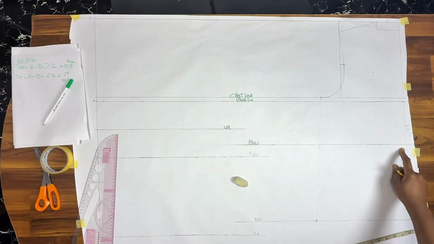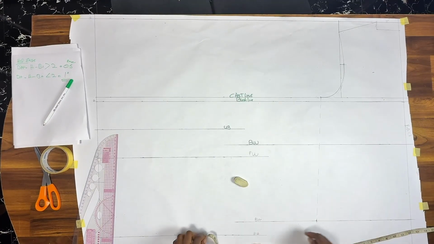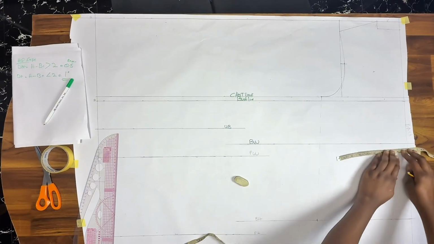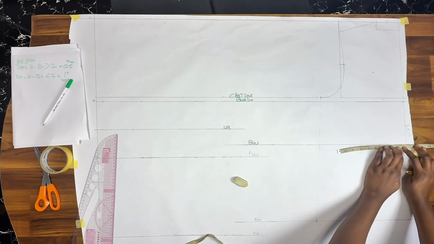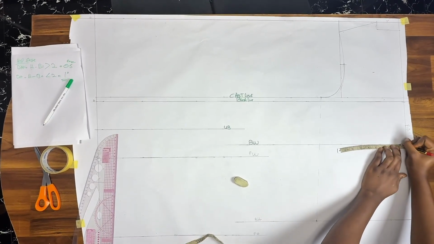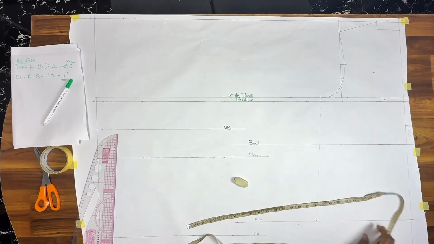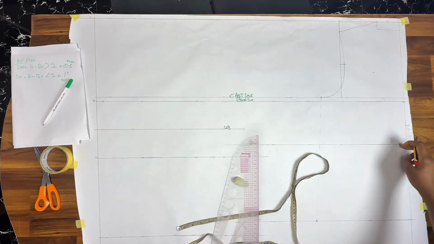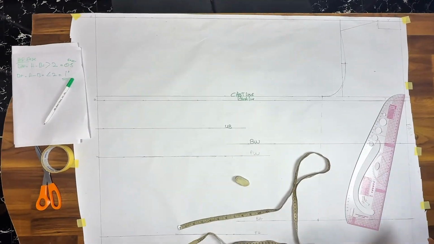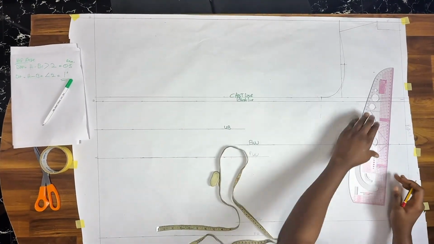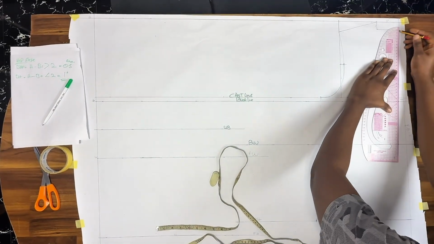On my pattern on the waistline, I'll come in by 1 inch. The reason why I'm coming in by 1 inch is to reduce zip bulging. You can come in by half an inch, anyone, but I would like to come in by 1 inch. And then you connect the dot straight up to the neck region and also to the hip region.